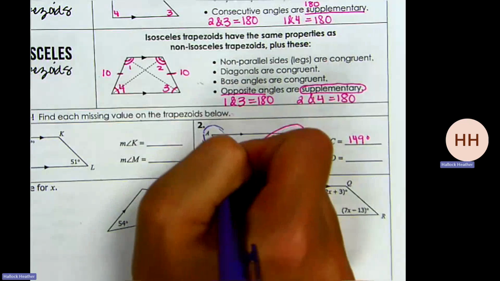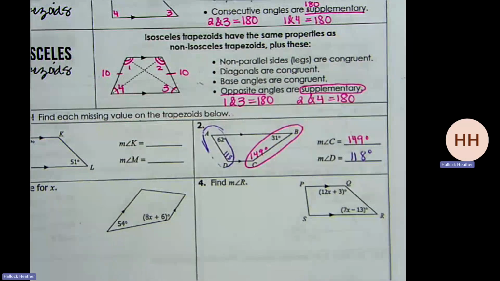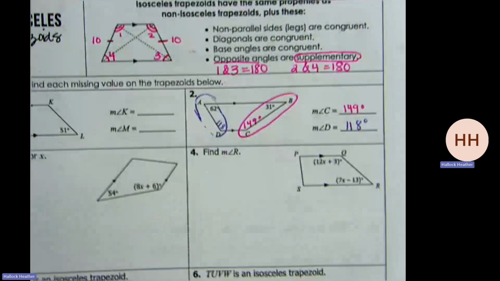$118. So 118 goes here. That's it. Using that same kind of knowledge, let's go down to the one directly below it, number 4.